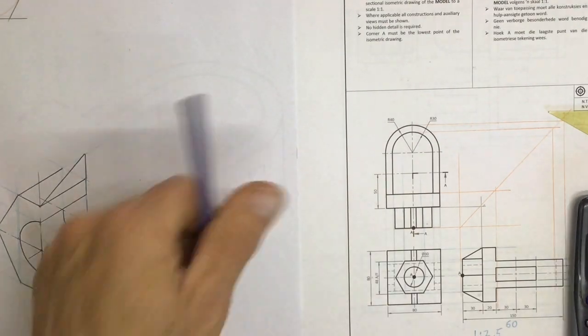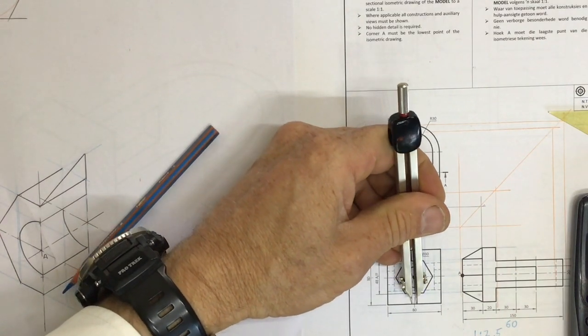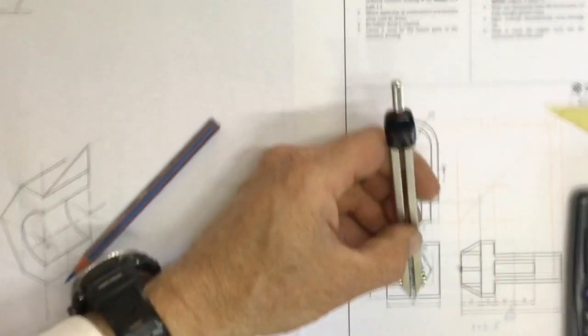scale. Right, so I'm going to come over here. I'm going to measure that little distance over there. Take that to my ruler. I have 3 millimeters there. 3 or 4 millimeters, sorry.